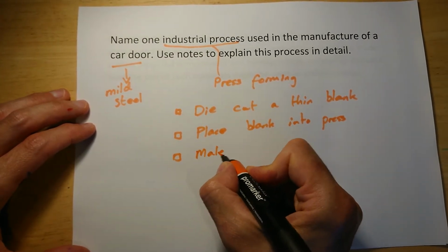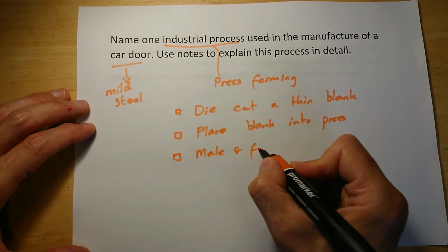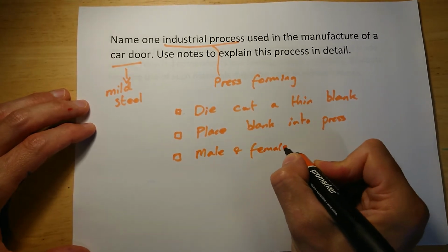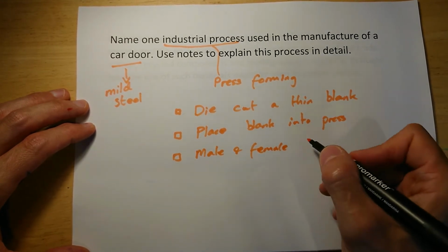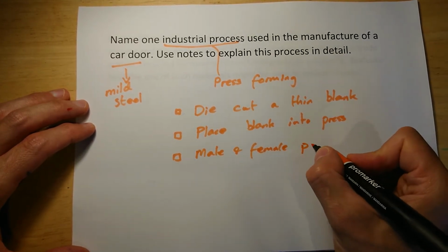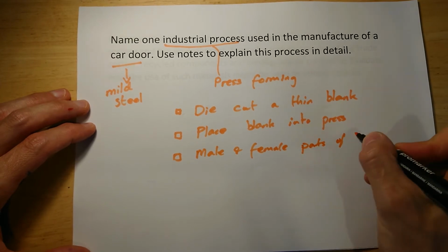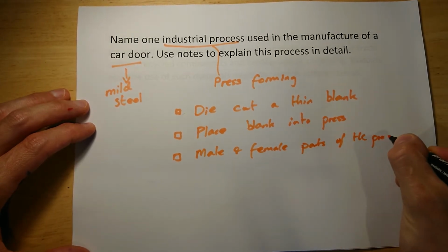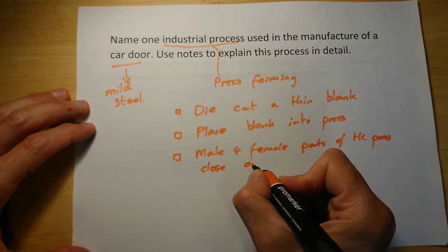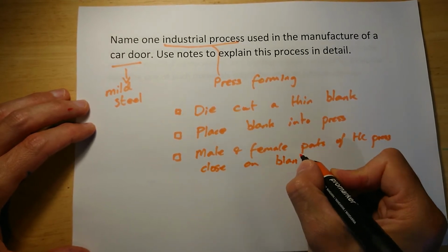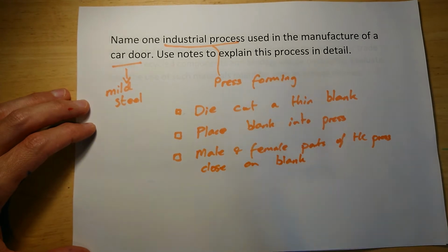You could think of that as top and bottom, male and female parts of the press close on the blank. So the male and female parts now close on that blank.